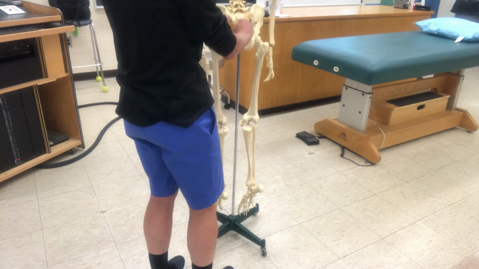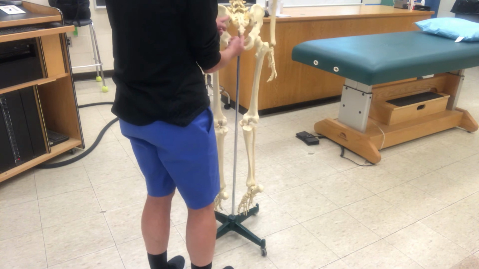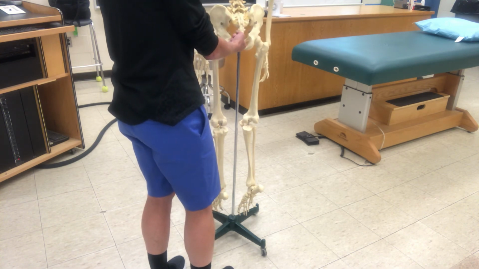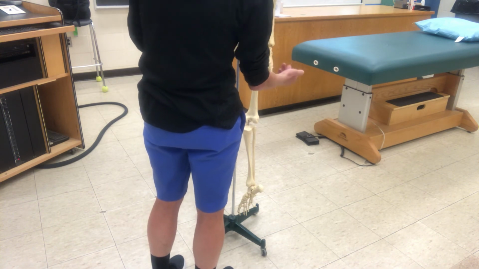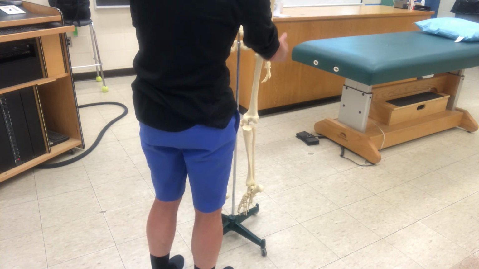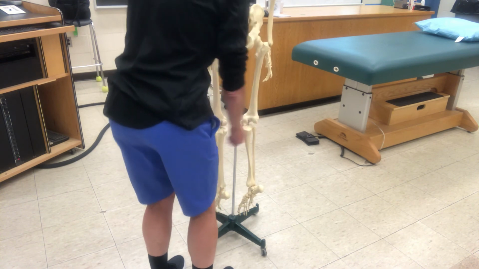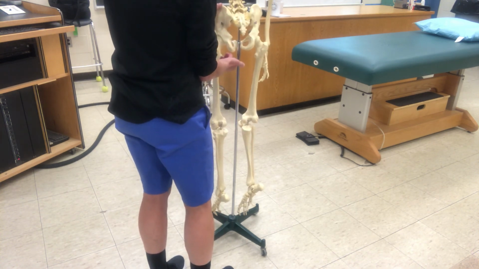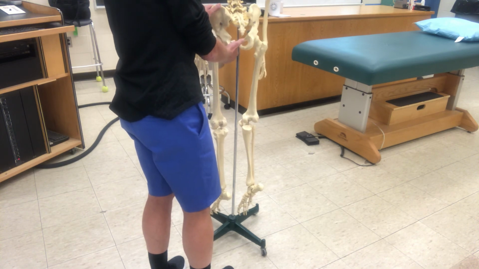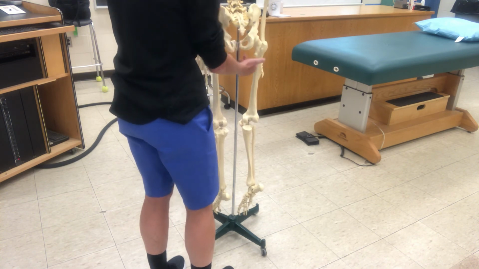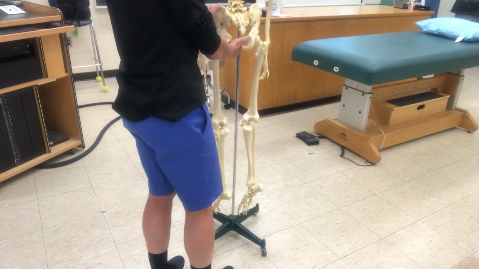Those are the 5 fused vertebrae. And then I can end up with the tailbone or coccyx. And then from the back view, you can see the greater trochanters, the condyles of the femur. Ischial tuberosity is what you sit on. If you're on a hard surface, it makes you want to move. So, ischial tuberosity.